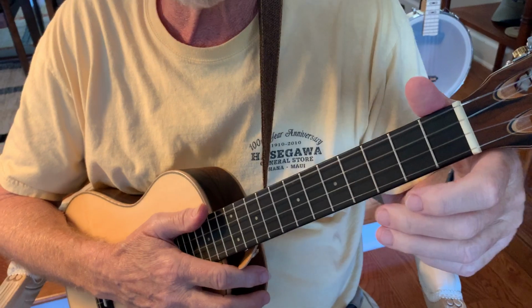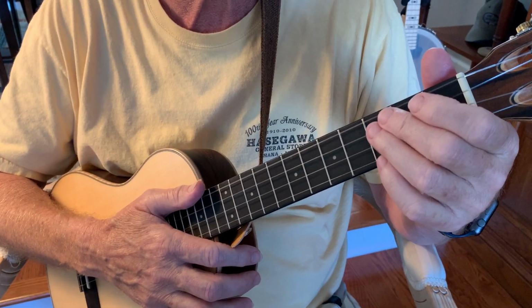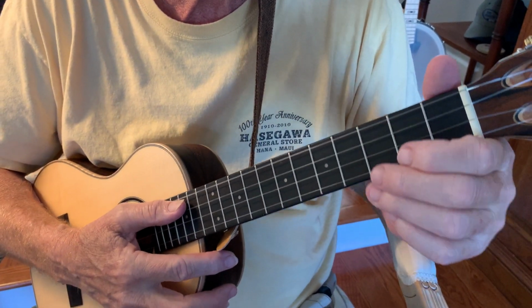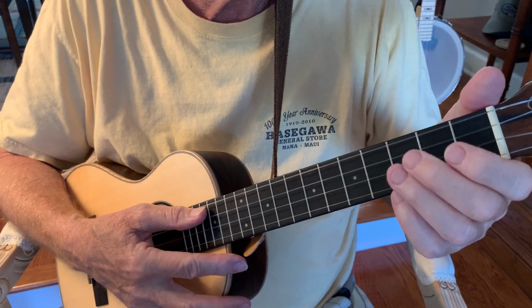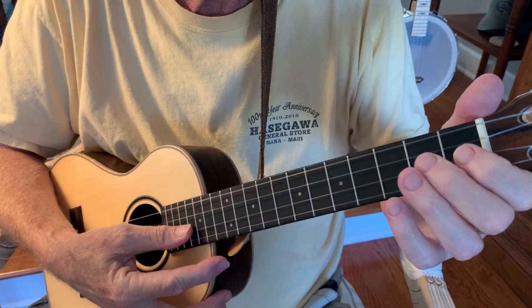I was never into scales, but I've learned how important scales are, and I'm not here to bore you with a bunch of scale stuff. You can get all that online. But I do want to show you one thing. You do need to learn the C scale. And the C scale is your basic do, re, mi, fa, sol, la, ti, do, right? The basic one.